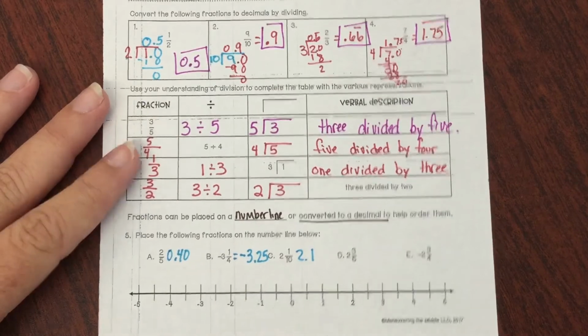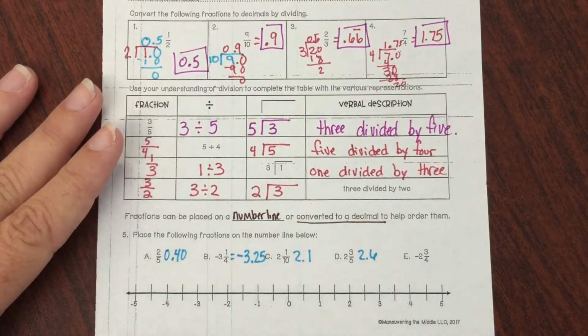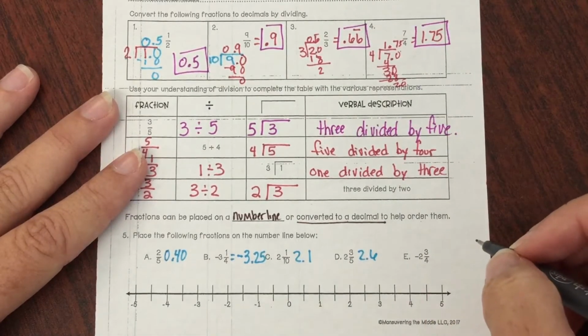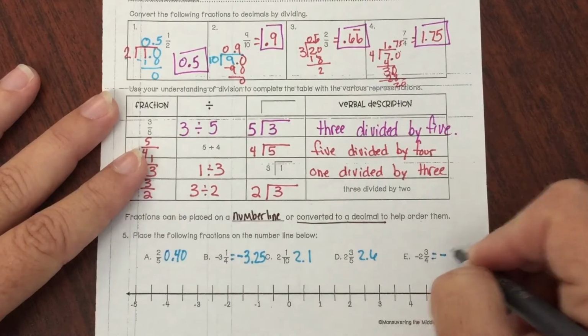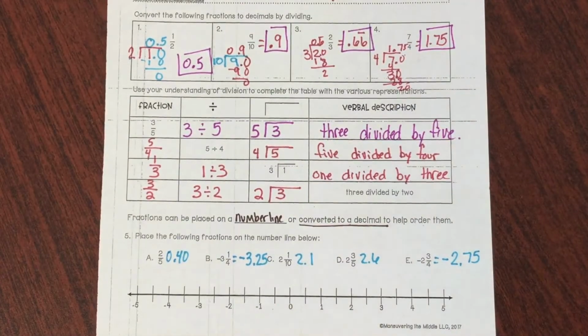2.6. What about negative 2 and 3/4? Negative 2.75. It's important to say whether it's negative or positive.